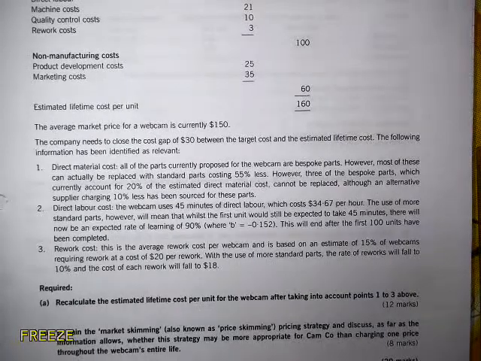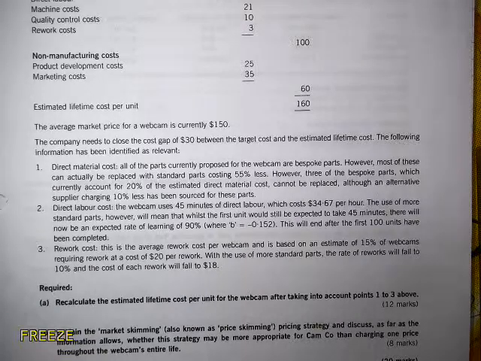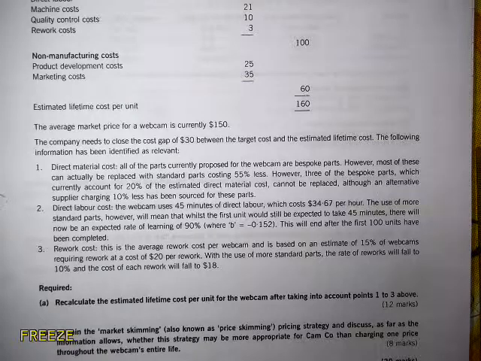Okay, number 1, direct material cost. Now all the parts currently proposed for the webcam are bespoke parts. Bespoke means tailor-made. Okay. However, most of these can actually be replaced with standard parts, costing 55% lesser. But 3 of the parts which currently account for 20% of the estimated direct material cost cannot be replaced, although an alternative supplier charging 10% less has been sourced for these parts.